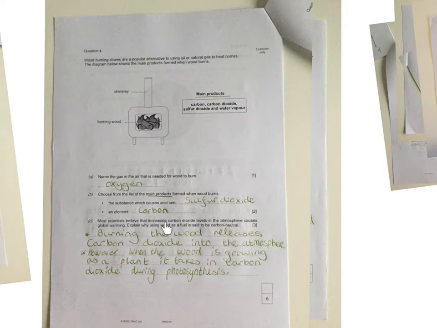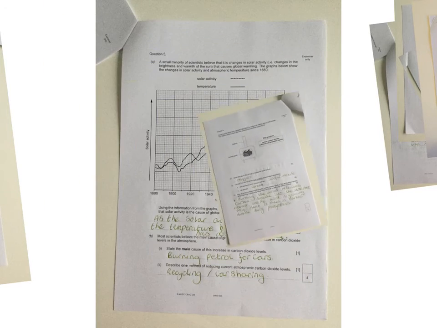Most scientists believe that increasing carbon dioxide levels in the atmosphere cause global warming. Explain why wood used as a fuel is said to be carbon neutral. Burning the wood releases carbon dioxide into the atmosphere. So every time you're burning this wood, it's releasing carbon dioxide into the atmosphere. However, when the wood is growing as a plant, it takes in carbon dioxide during photosynthesis, which makes it carbon neutral because the amount of carbon dioxide it's given out is exactly the same as the amount of carbon dioxide that it takes in during its lifetime as a plant before it's cut down.